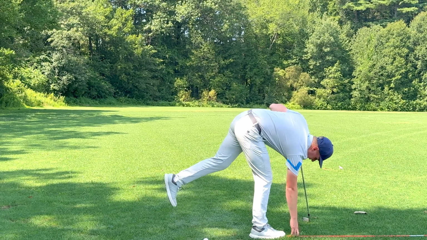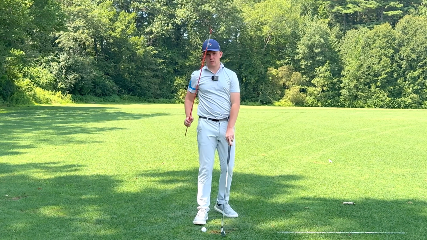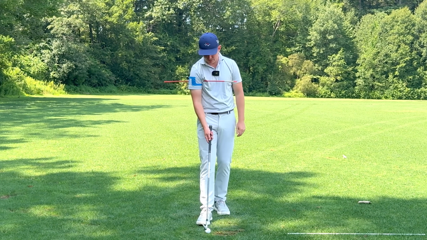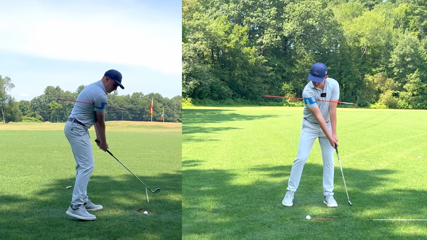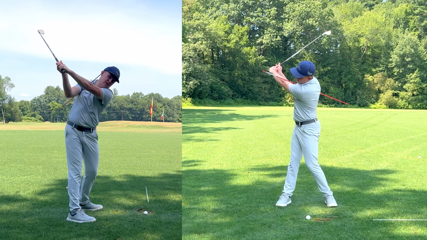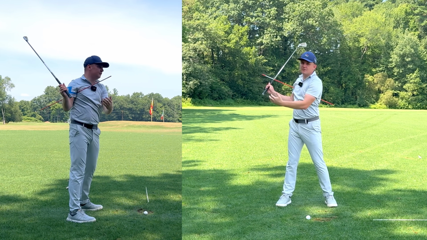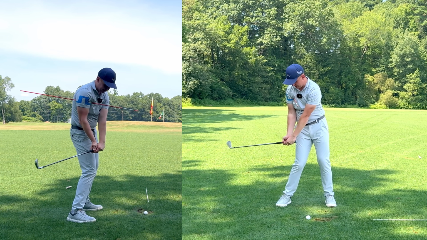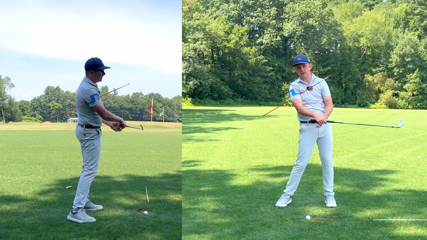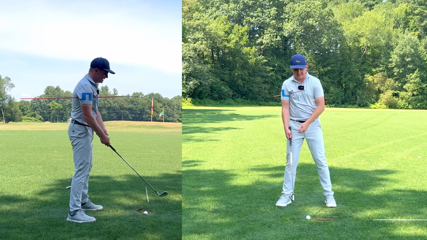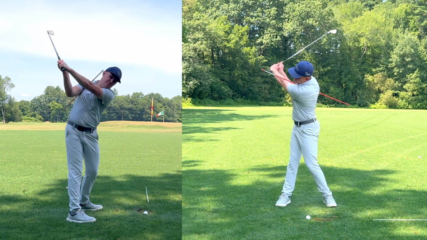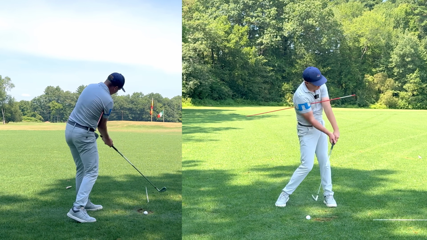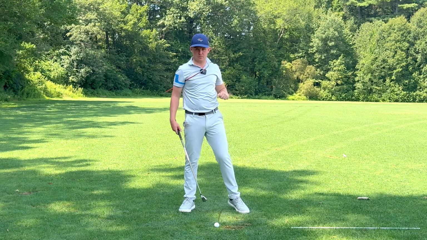Here is the simplest drill to help you with this. Grab an alignment stick, place it underneath the trail arm, and get set up to the ball. As I swing to the top, you'll notice that left arm touches that red alignment stick. If you're a golfer who hooks it, you're going to see that the arms will come off very quickly, get stuck to the inside, and then you would flip. Your goal is to keep that left arm on the alignment stick for as long as possible as you turn your chest left of the ball.